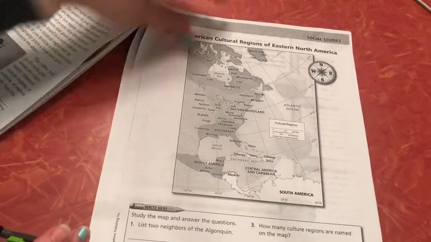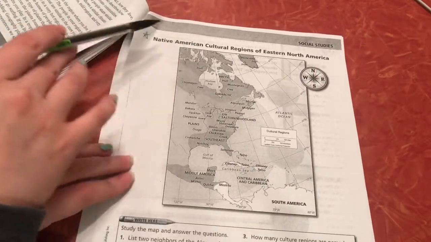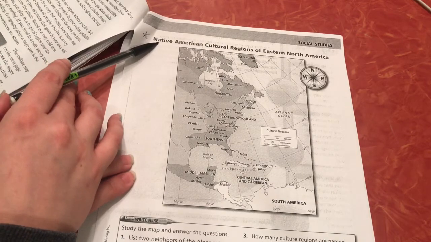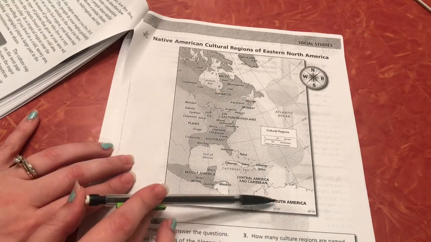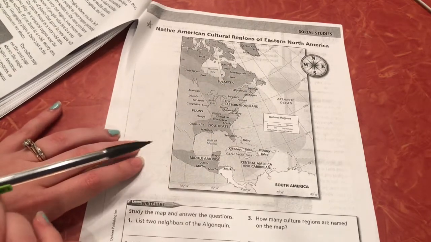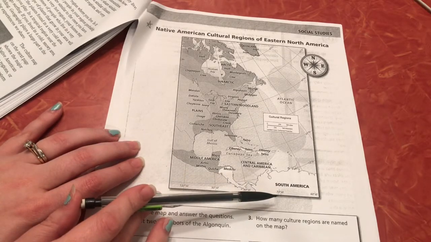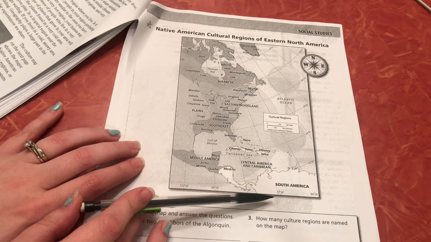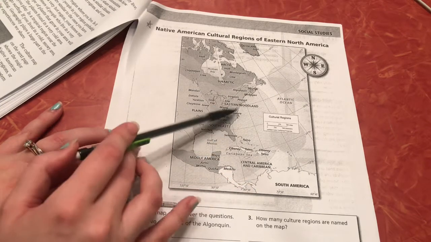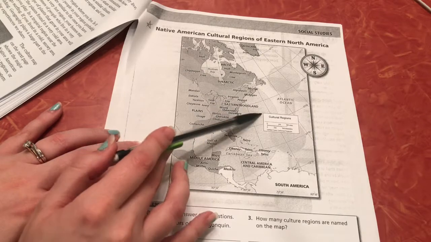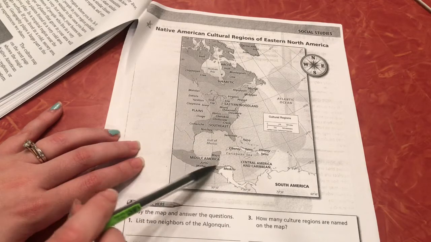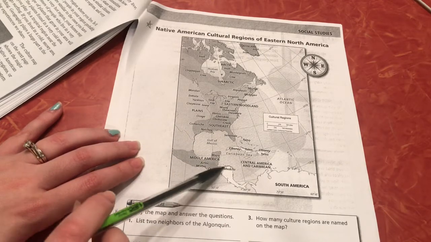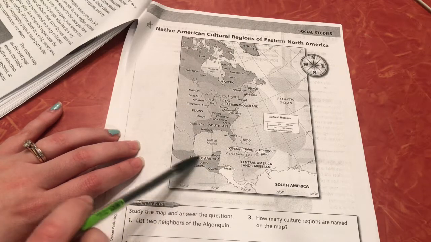So we're going to turn to the next page and look at our map. Our map is titled Native American Cultural Regions of Eastern North America. And here you can see, this is North America, and South America is down here, which we just got done looking at. The question it's asking is, how do you think the culture of Native Americans living in the eastern woodland, which is this area here, differed from the Native Americans living in Middle America, which is here? Use what you know and the map to support your answer.